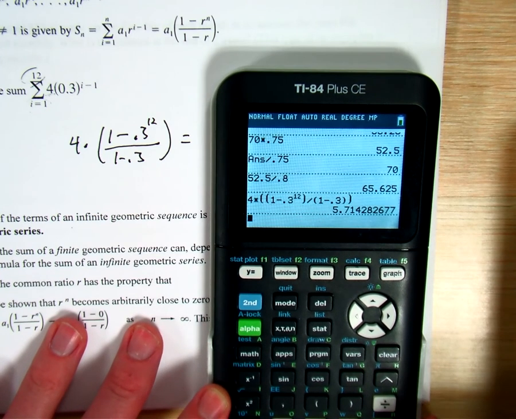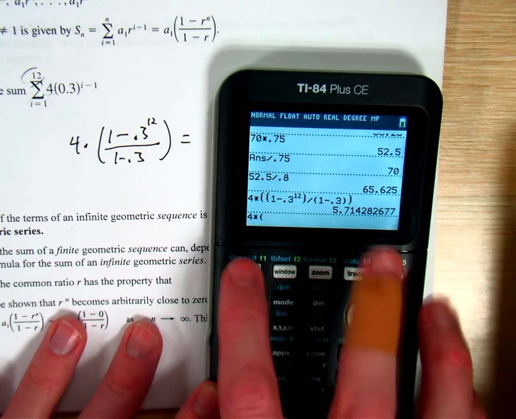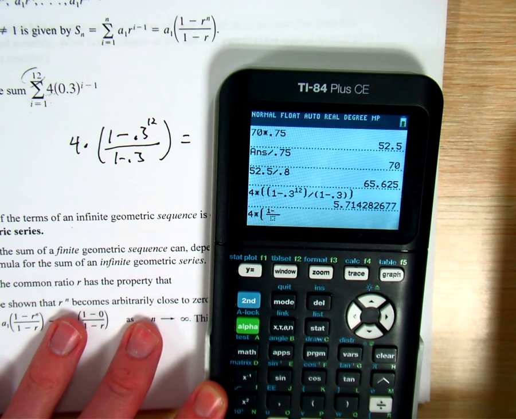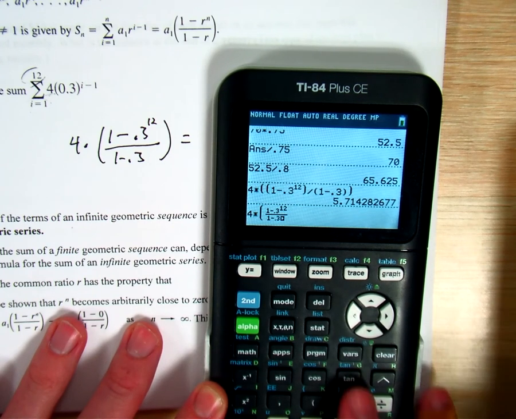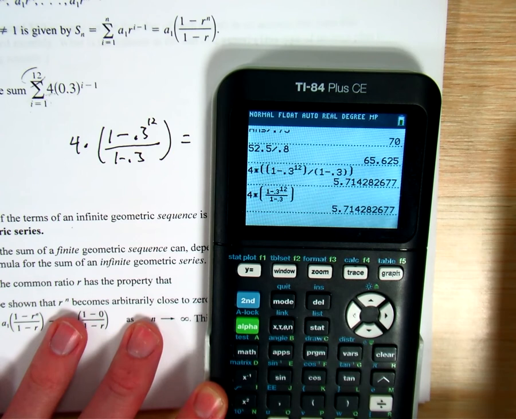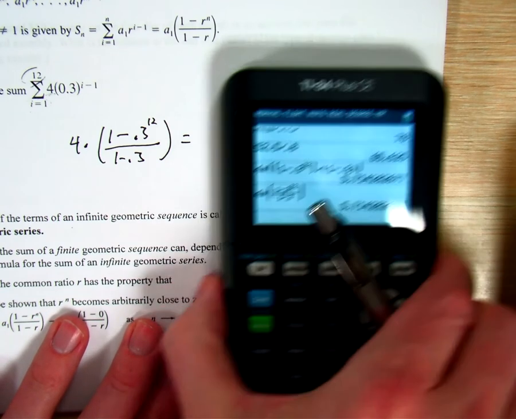Okay, if you have one of the newer calculators, you might do it like this. 4 times parentheses, fraction bar, and then just type them in the fraction bar. Ta-da! 5.714.